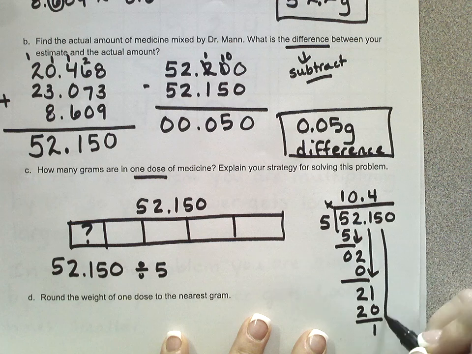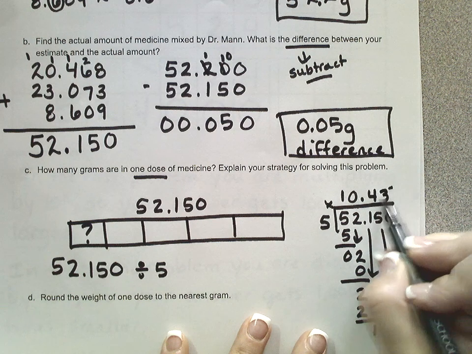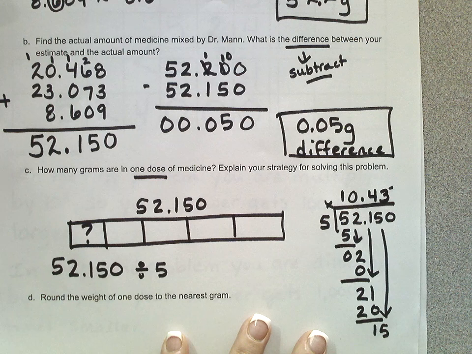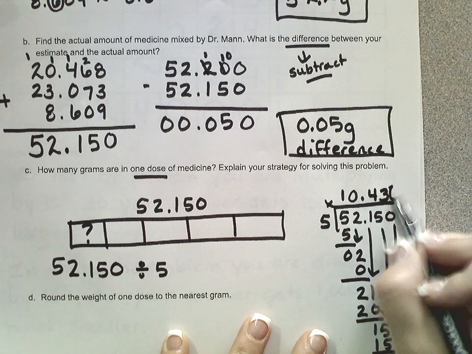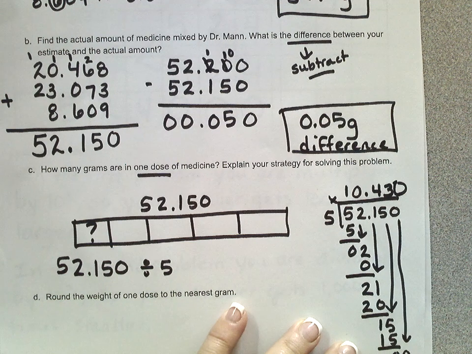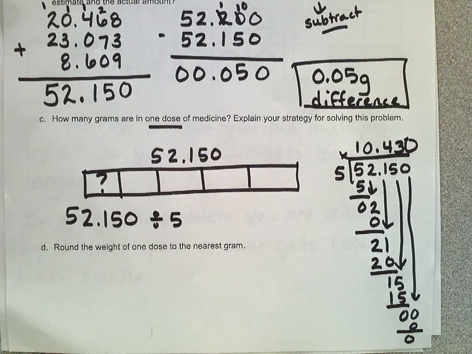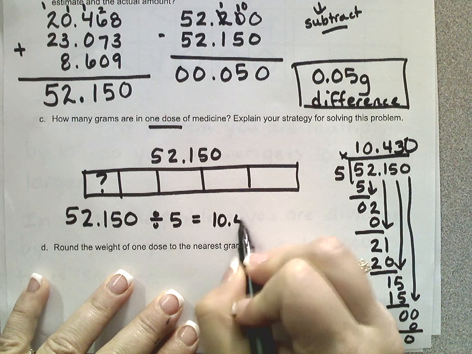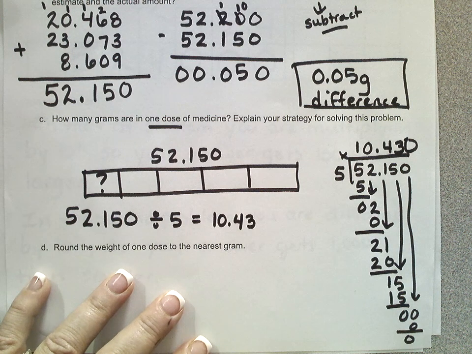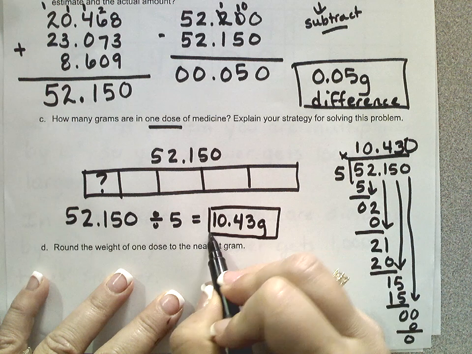Subtract, bring down. 5 goes into 15. 3 times. 3 times 5 is 15. Subtract. Bringing down my last number. 5 goes into 0. 0 times. And I got that problem taken care of. So that is in one dose. So equals 10 and 43 hundredths of a gram, because I don't need that last 0.